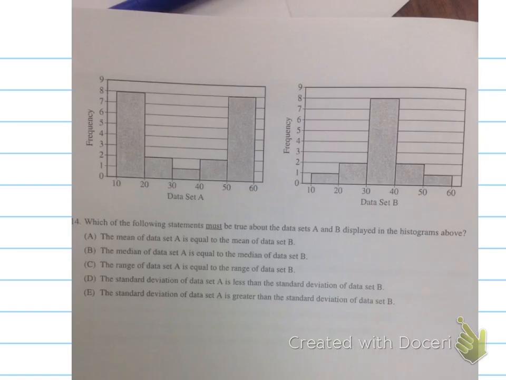Moving on. Number 14 was the next question. Which of the following statements must be true about the data sets A and B in the histogram above? A: the mean of data set A is equal to the mean of data set B. We don't know that. We just have a histogram. In this first bar, there are 8 values between 10 and 20. In this bar, there's 1 value between 10 and 20. We don't know what the values are, though, so there's no way we can say if the means are equal.